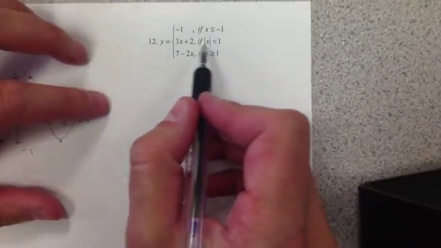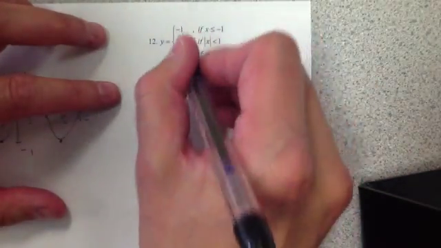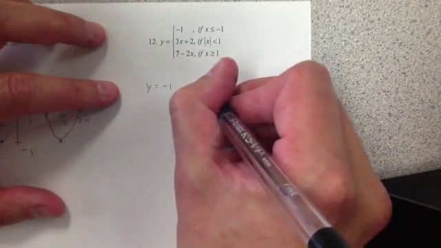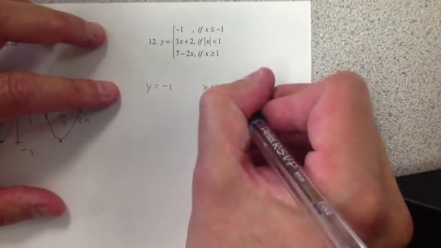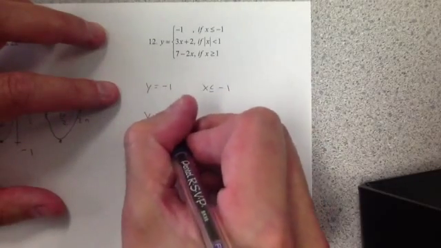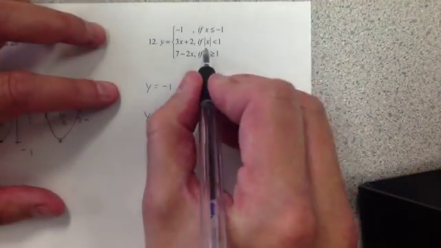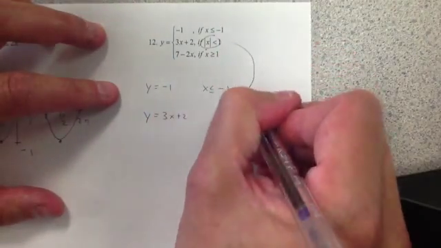All right. Now, to graph number 12, it's a little bit harder to do. There's kind of an interesting little thing right here. If I graph it, I have three parts here. I have y equals negative 1 for x is less than or equal to negative 1. Then I have the line y equals 3x plus 2 for everything. Now, this is kind of an interesting way to write this one, so let's talk about how to do this.